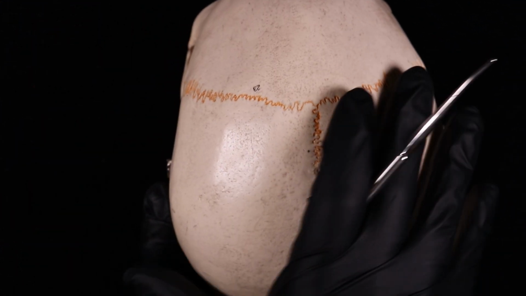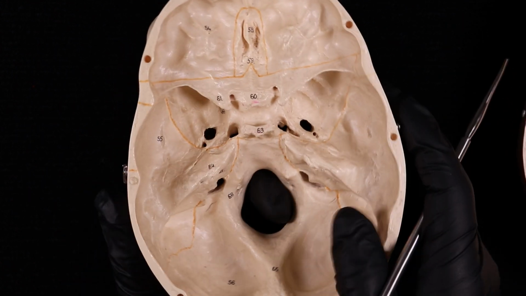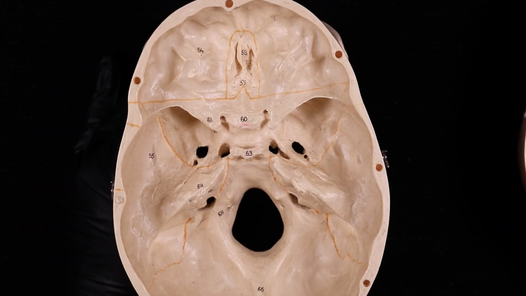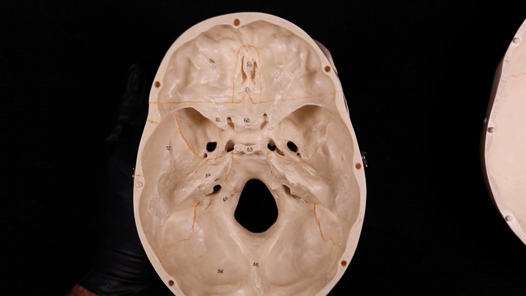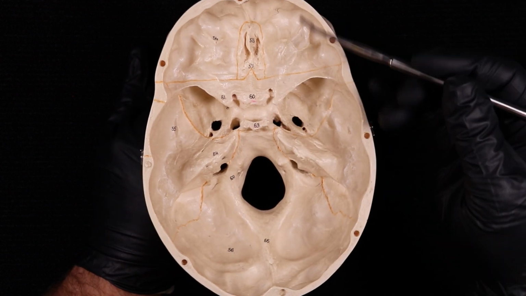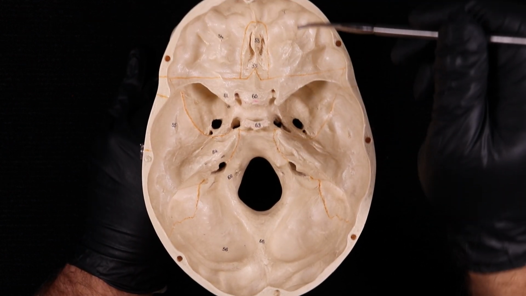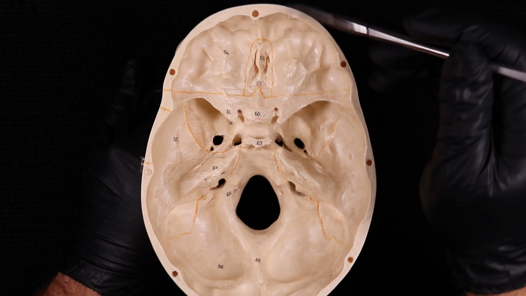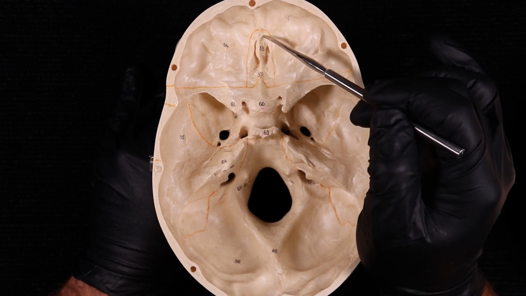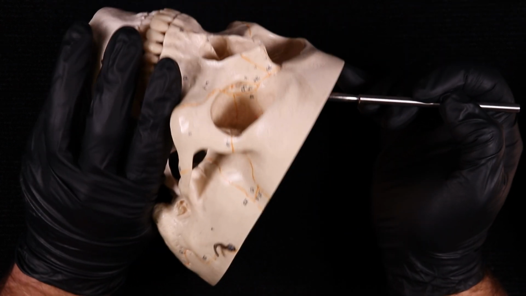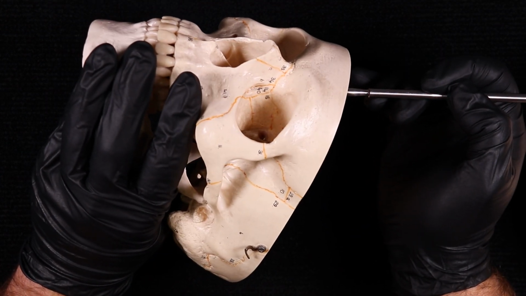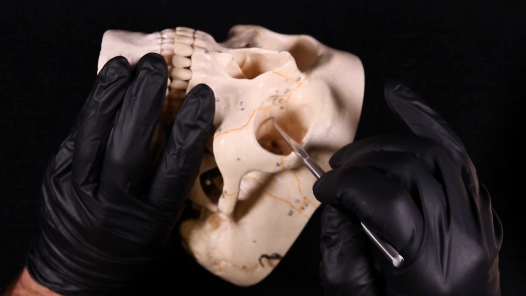Let's flip it back over. Let's take a look at the dorsal view and take the top part of the skull off so we can look inside of the brain case here. We're going to zoom out just a little bit so that we can see. Here we have our frontal bone. Here you have the ethmoid. Remember the ethmoid, you could see a bit inside of the orbit.